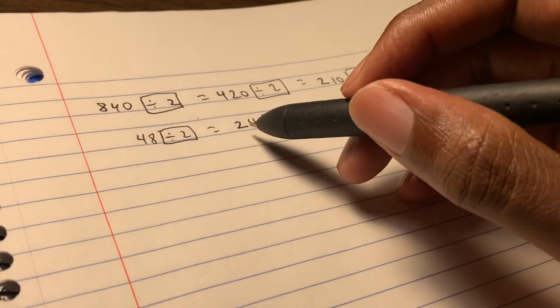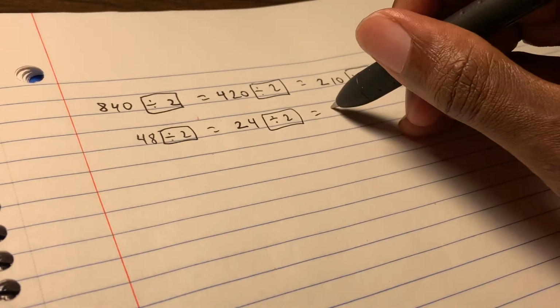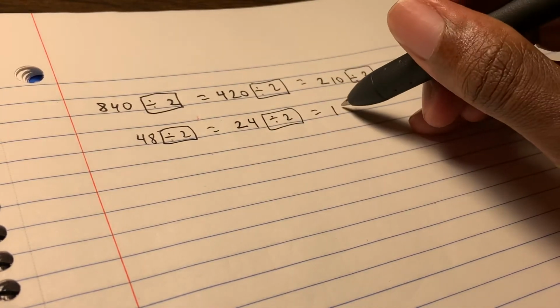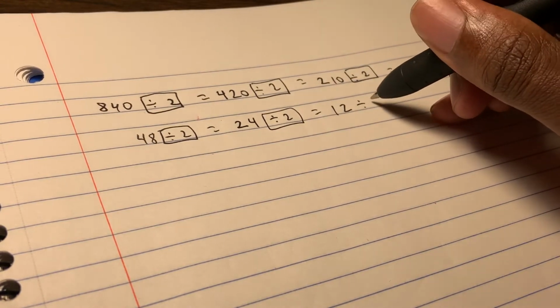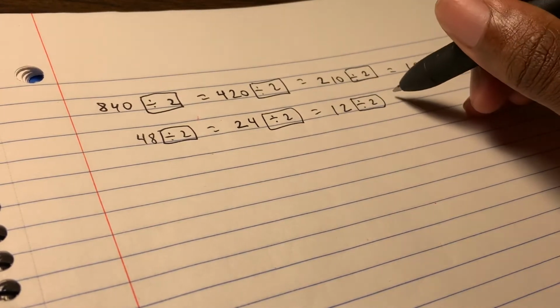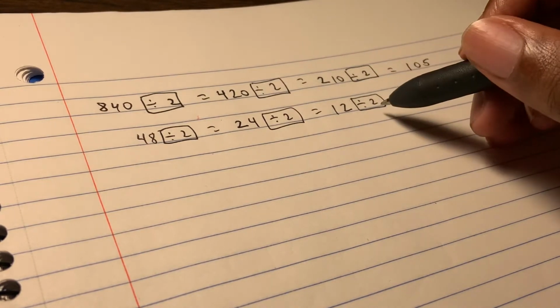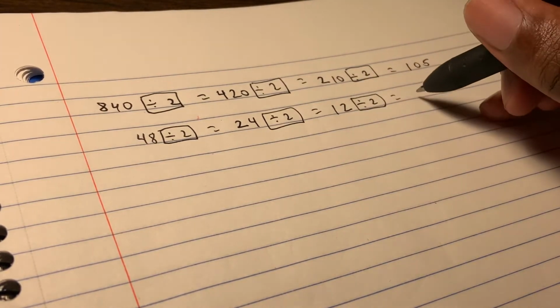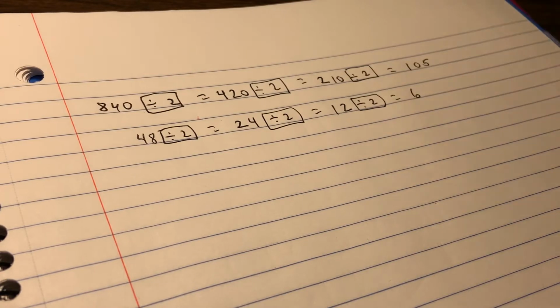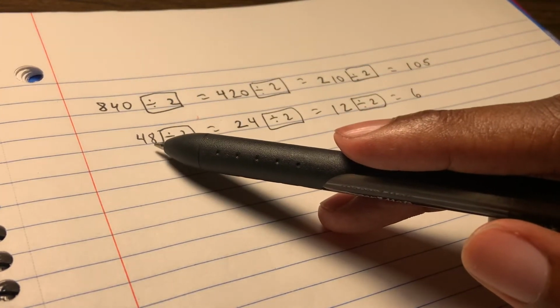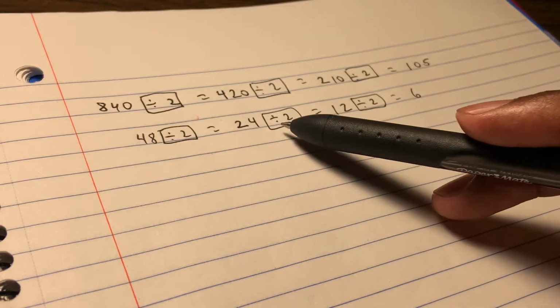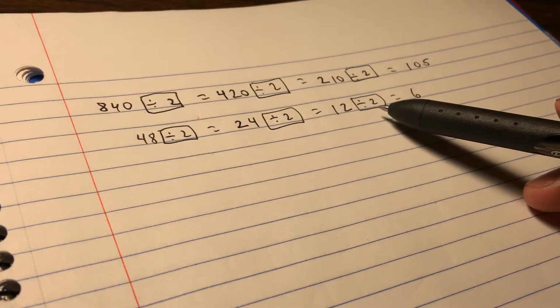Well, if I cut 2 in half, I get 1, and if I cut 4 in half, I get 2. That is correct. Now, what if I divide 12 in half? Well, everyone I think knows that 12 cut in half gives you 6. All right? So therefore, 48 is divisible by 8 because I was able to divide it by 2 3 times.